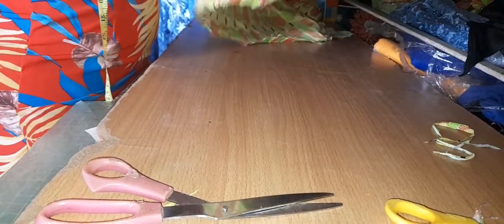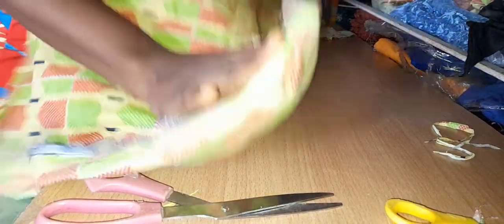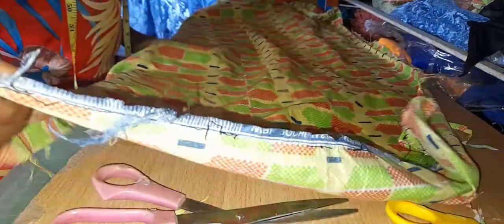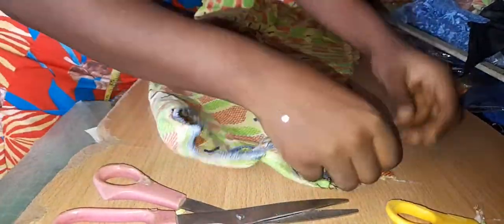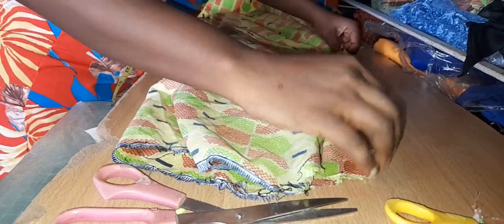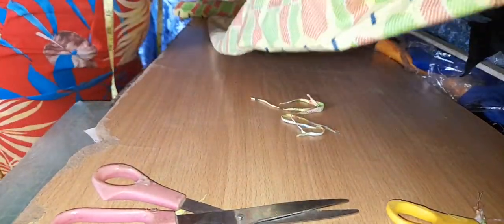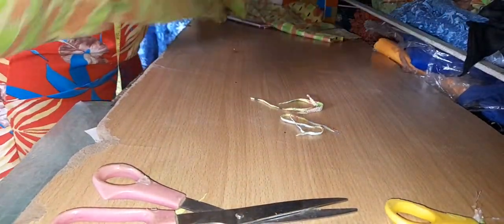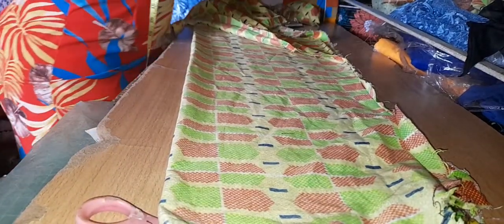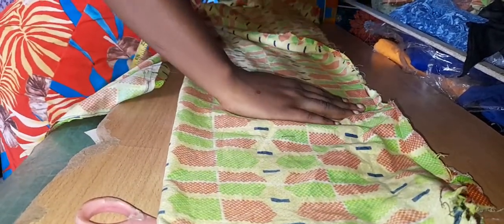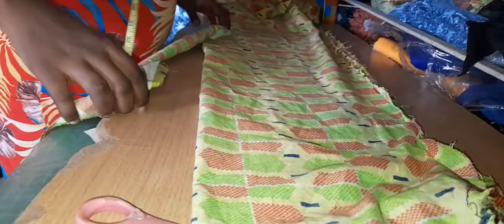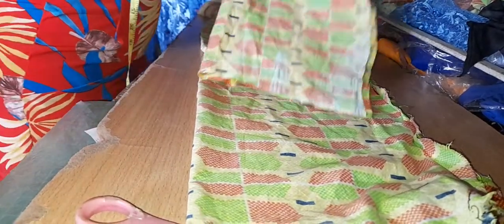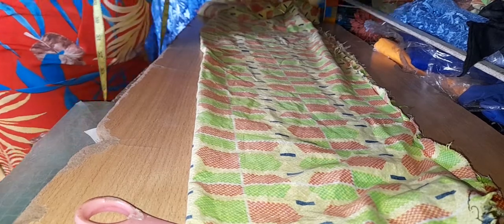I'll just show you the slight difference between the back cutting and the front cutting. Don't forget this is a used material I'm using. You can use a new one if you want to. So you double it as usual. It does not have to be doubled equal like I stated, in as much as it is enough for your measurements.